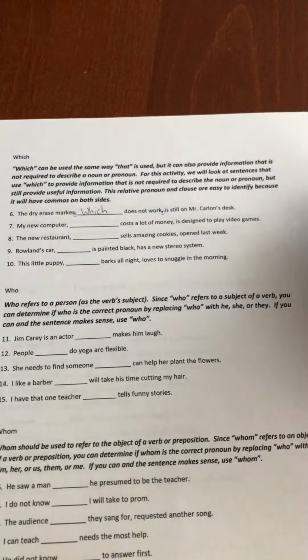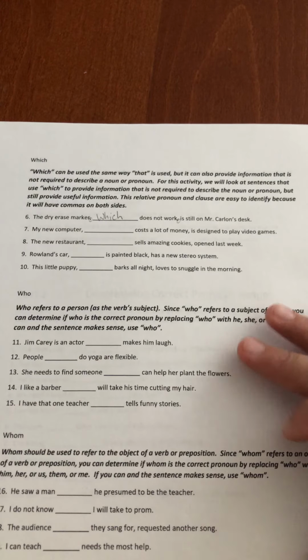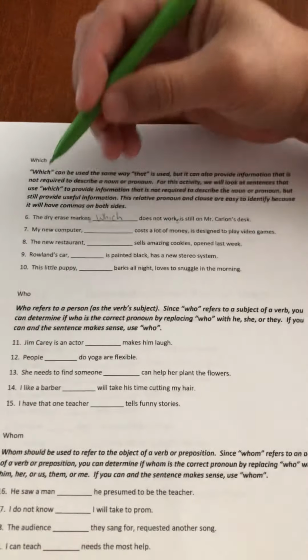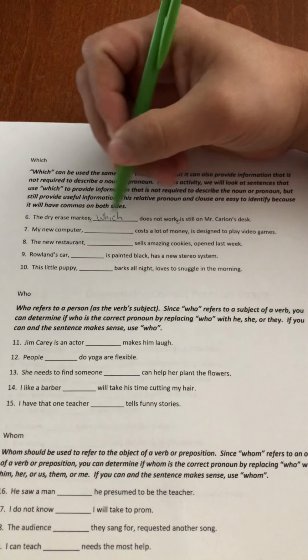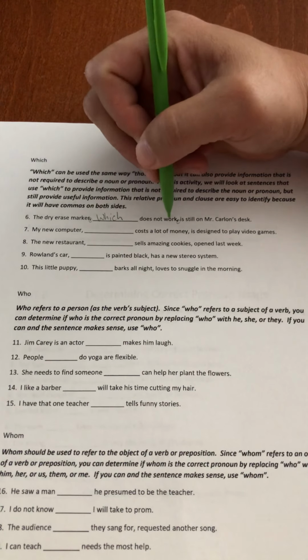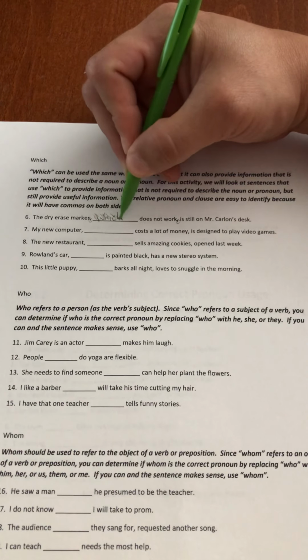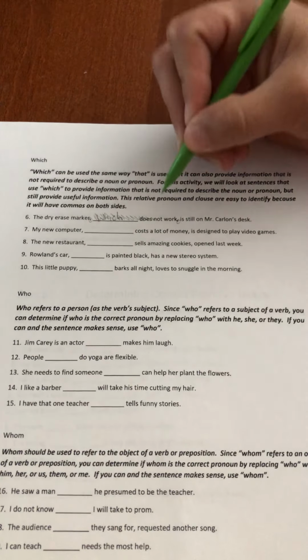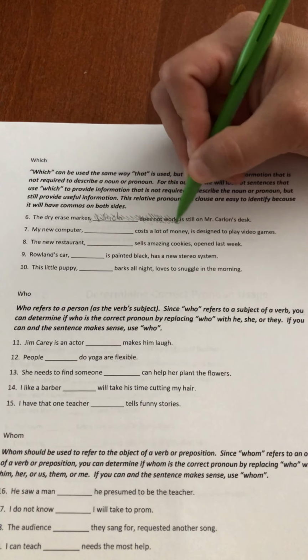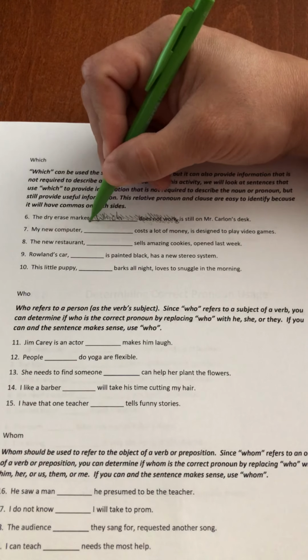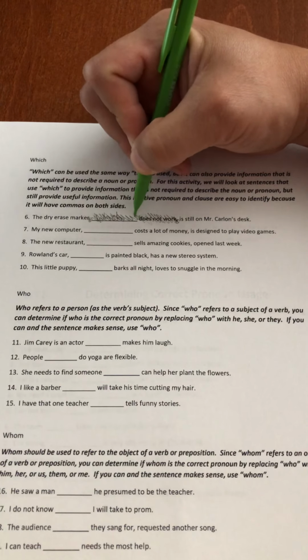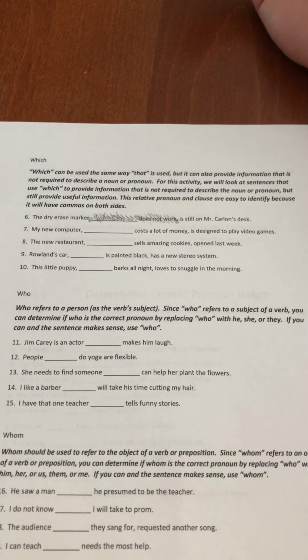Now, when we see this sentence, we can see that we have 2 commas at both sides of this relative clause, and if I were to remove all this information here, the sentence still makes sense.